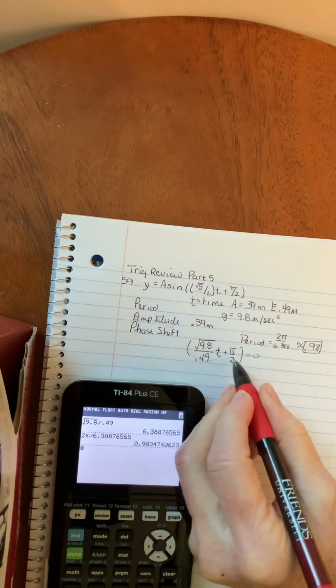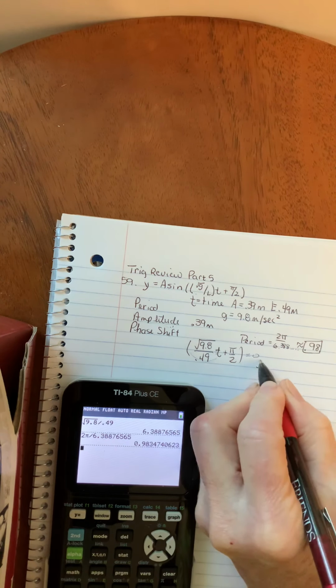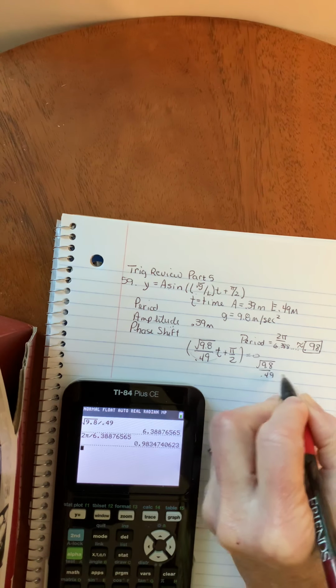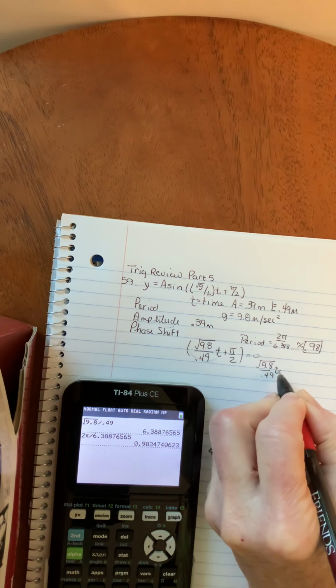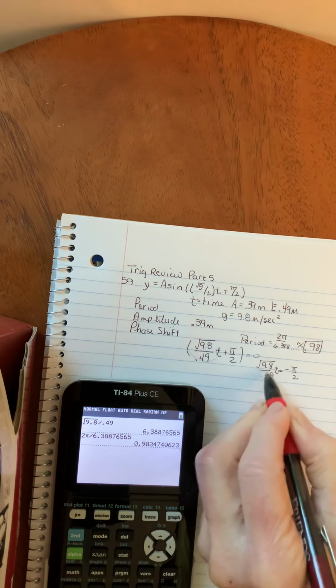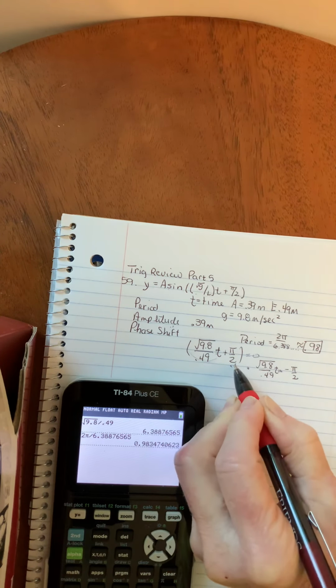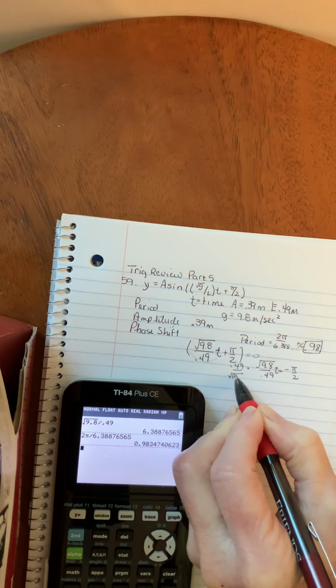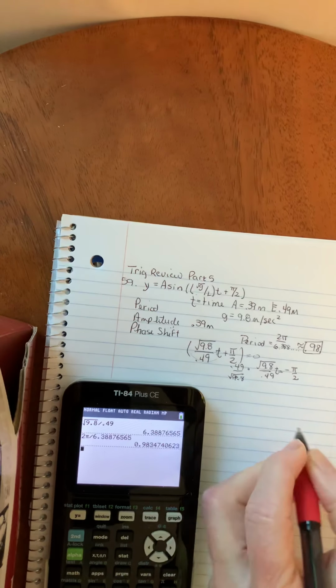So if I move pi over 2 over, I've got square root of 9.8 over 0.49 times t equals minus pi over 2. So if I multiply by the reciprocal, I've got 0.49 over square root of 9.8.